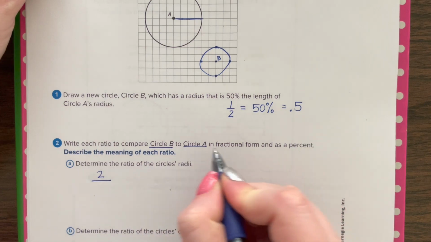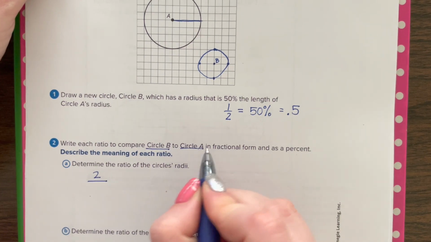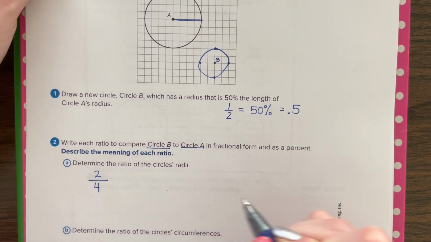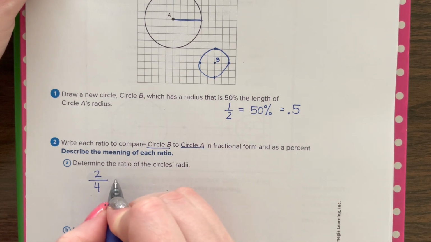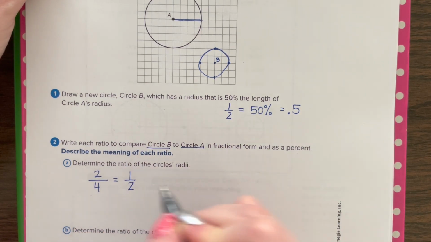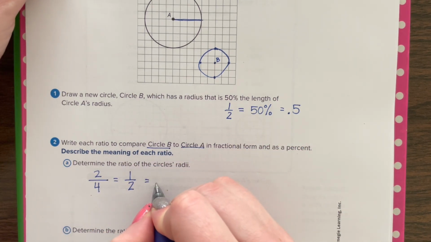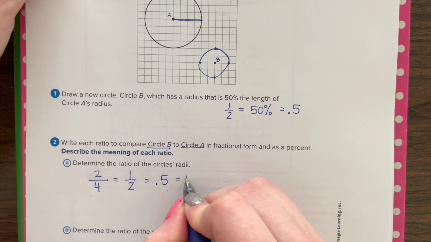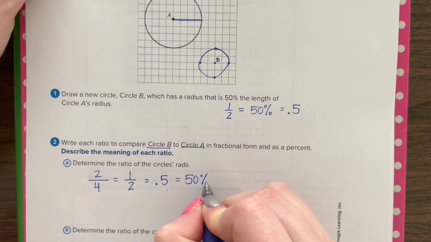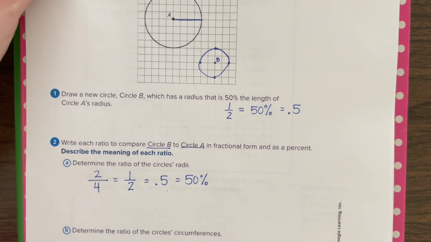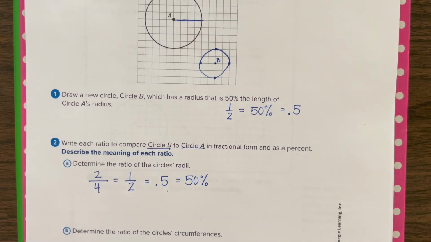And then over the radius of circle A, which is 4. What does that simplify to? 1/2. Like we talked about earlier, 1/2 is the same as 0.5 or 50%. Interesting that we got that again, just by the ratio.